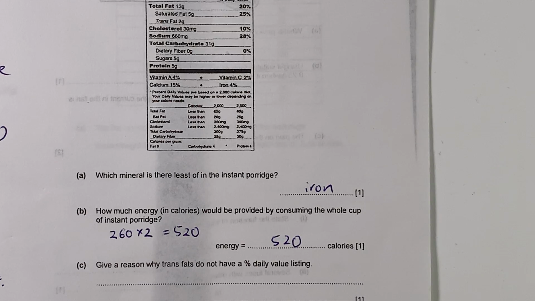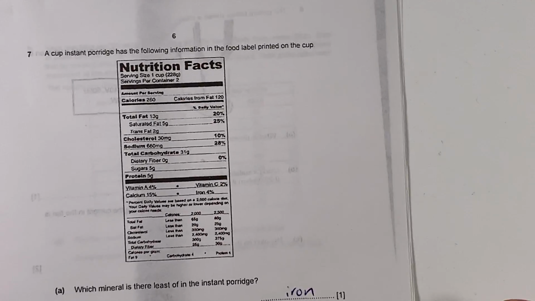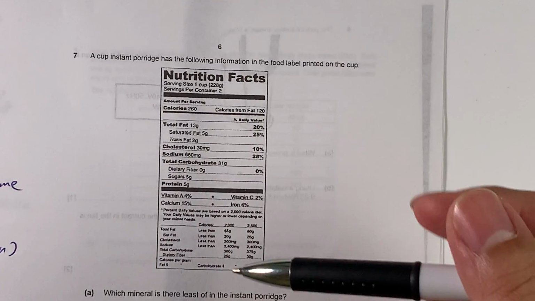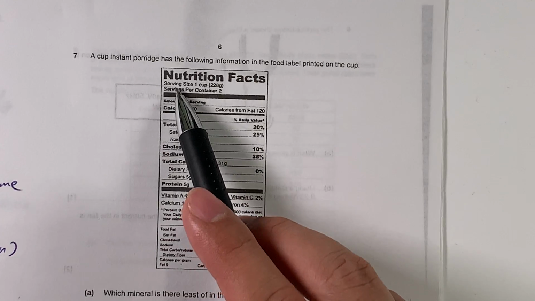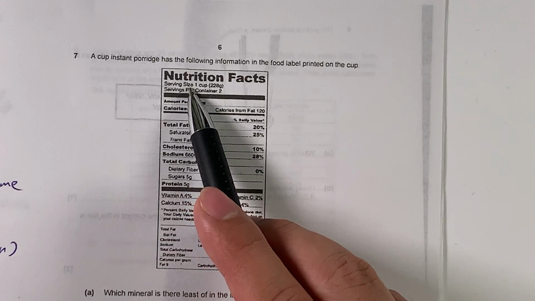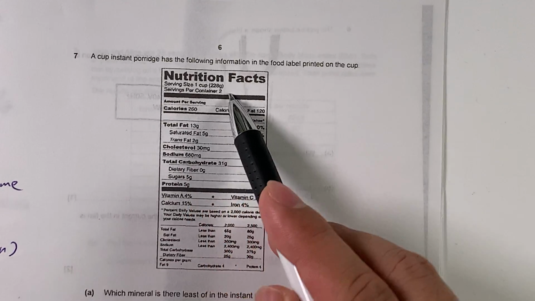Part B. How much energy will be provided by consuming the whole cup of instant porridge? With this, I need to know how many servings of instant porridge I have in this portion. Down here, the serving size is 1 cup, and servings per container is 2.